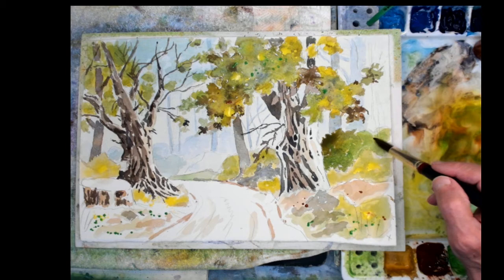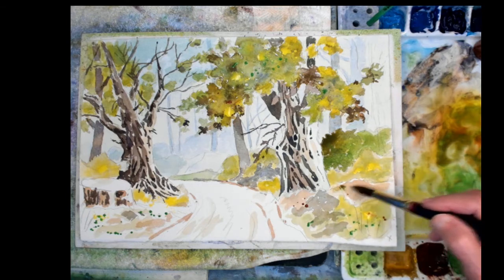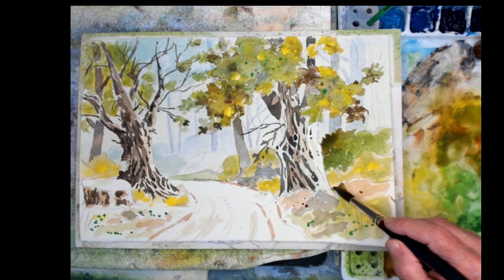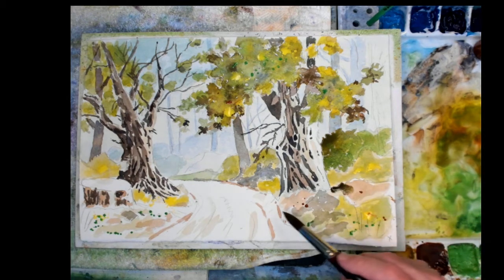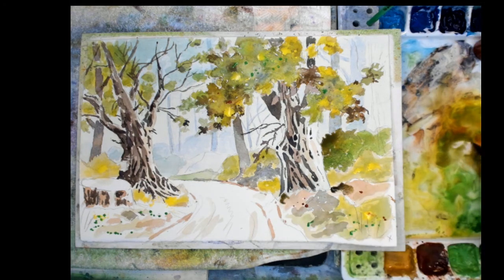I'm using that big number 16 round brush again. It comes in very handy for a watercolor painting. Holds lots of paint. Adding more elements here. I'm adding a little more value here to the foreground. It's a little light up here, so I want to put a little more value change.